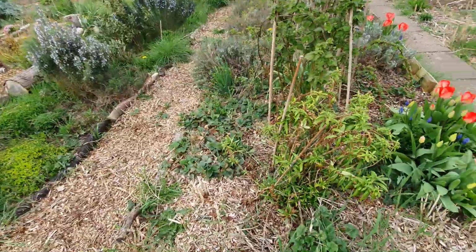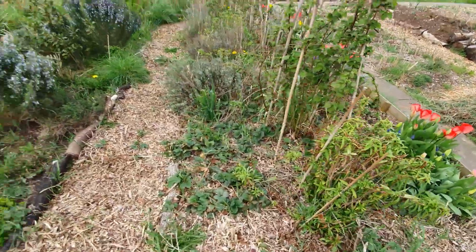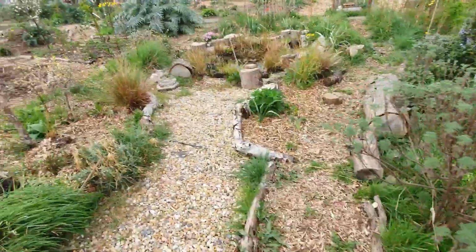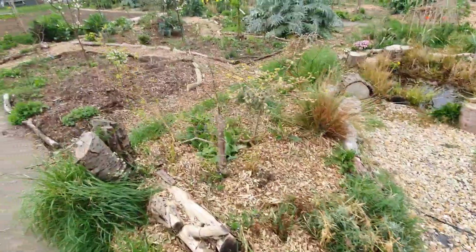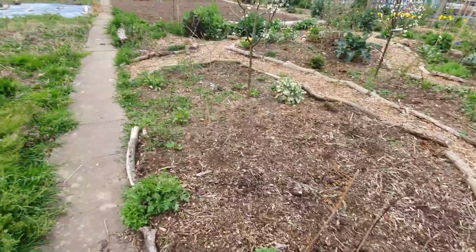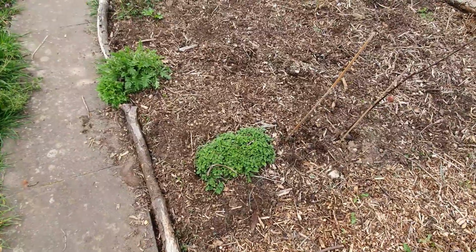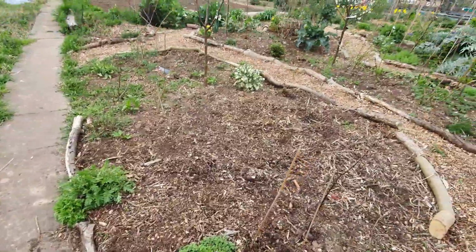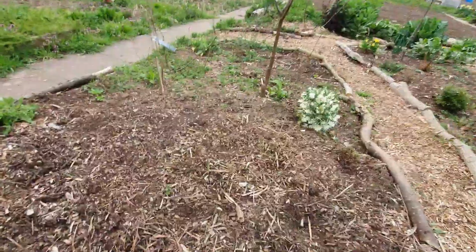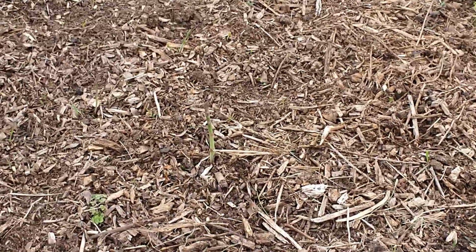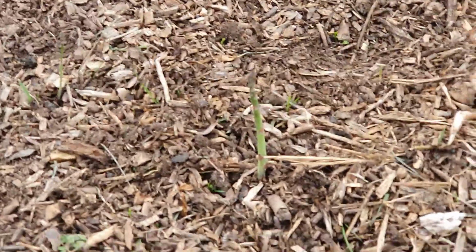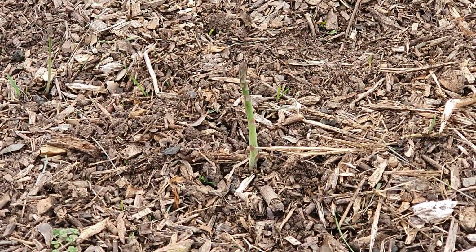There'll be different dahlias and things at the end. And we've just got some more oregano coming up here. So this is the asparagus bed, and you can see they're literally just starting to come up. That's the first main asparagus coming up.